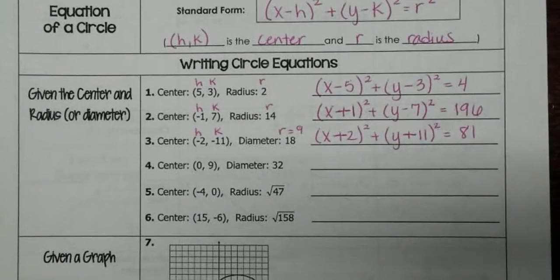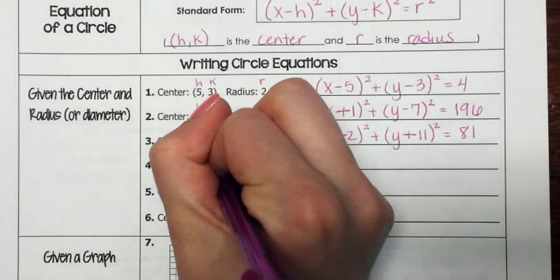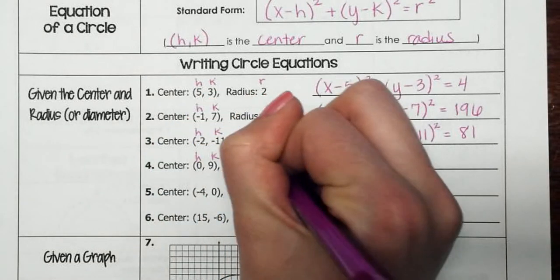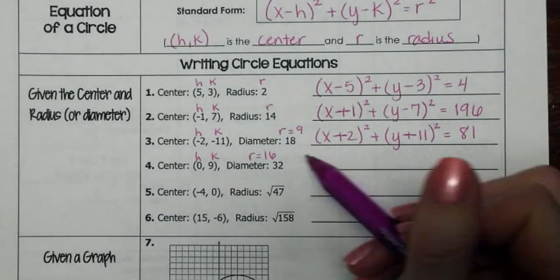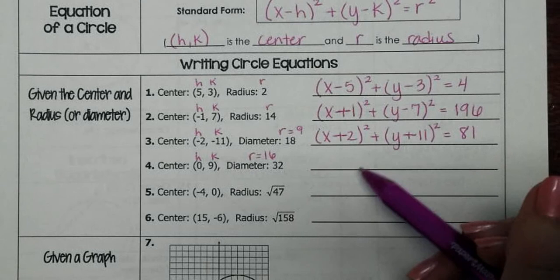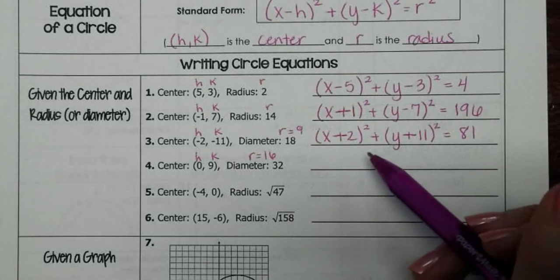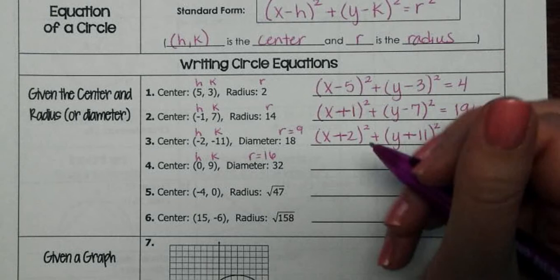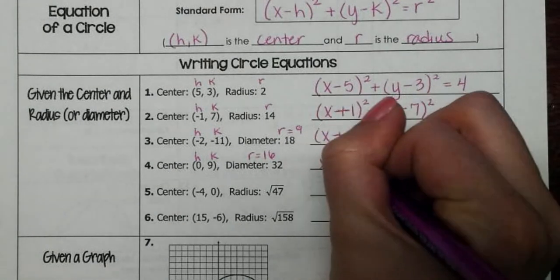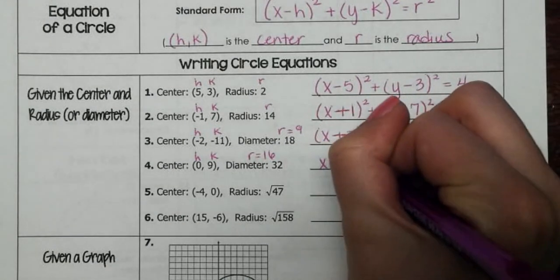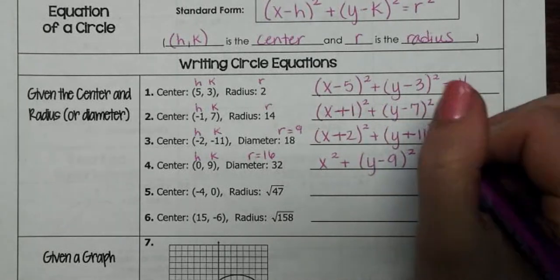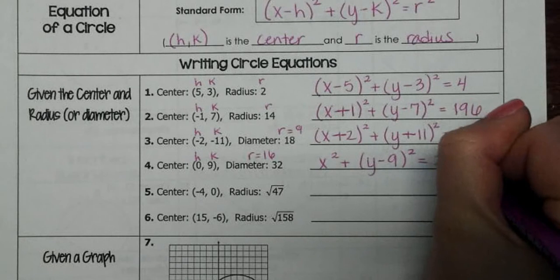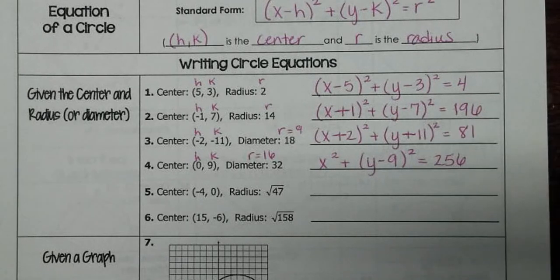Okay, number 4, we have h, we have k. r would have to be 16 since the diameter is 32. So x minus 0, you can write it, but it's not necessary. If the 0 is there, you can just write x squared plus y minus 9 squared equals 256 after you square 16.